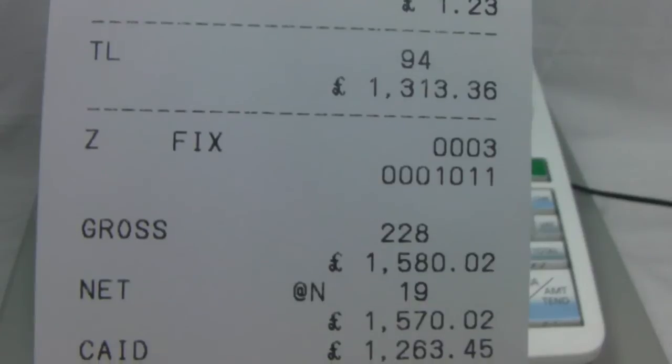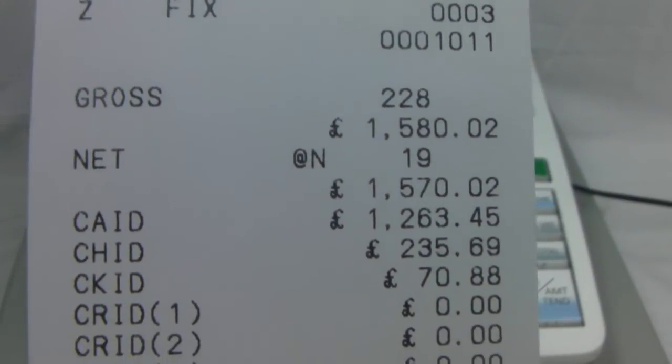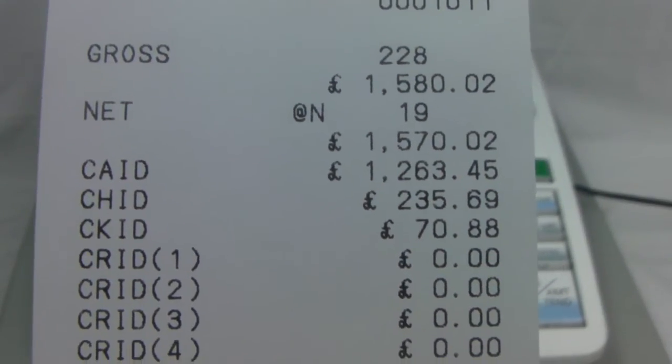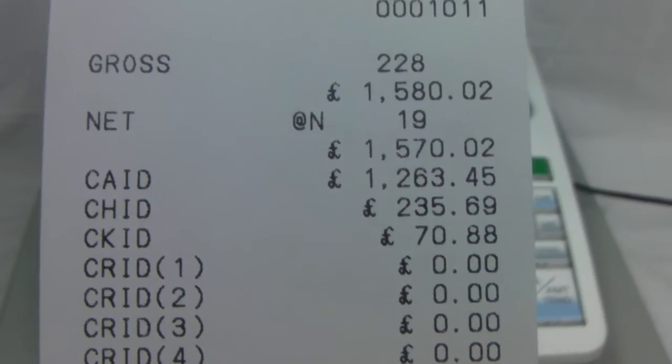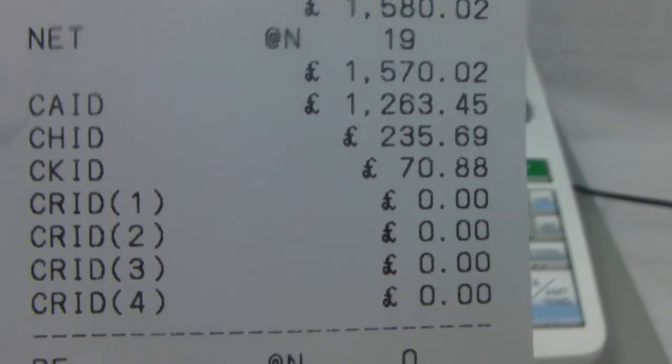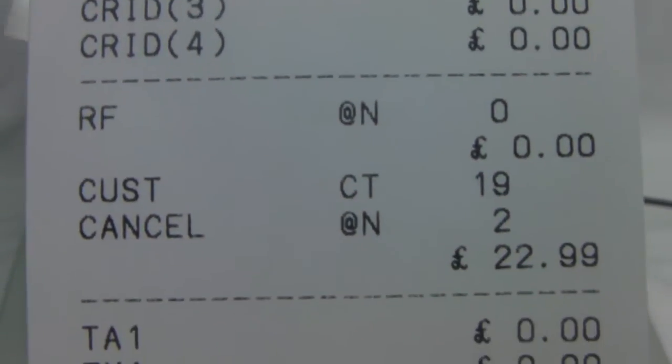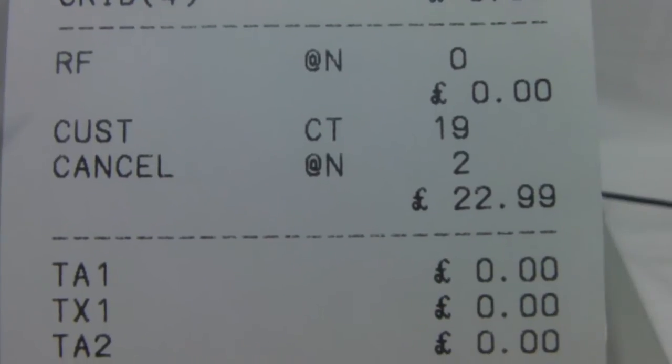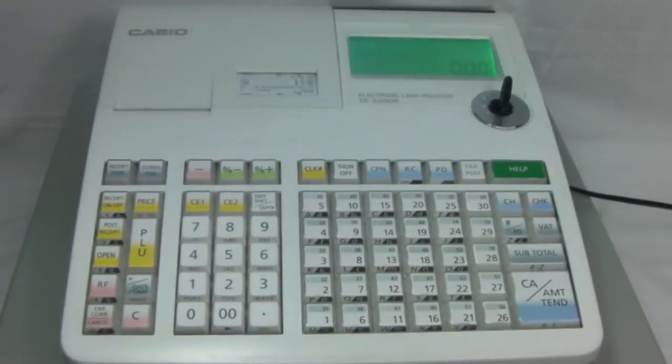94 sales, £1,313 and 36p. You then have, if you've had VAT set up on the till, your gross and net figure. You then have the totals of tender payments, so cash in drawer is £1,263 45p. You then have cheque in drawer, charge in drawer, and so on. You have the number of refunds processed, total number of customers, how many cancels were applied. If you have had tax set up, it's got all the tax splits for you. You then have a non-resettable grand total on the machine, and at the bottom the total amount by each tender.